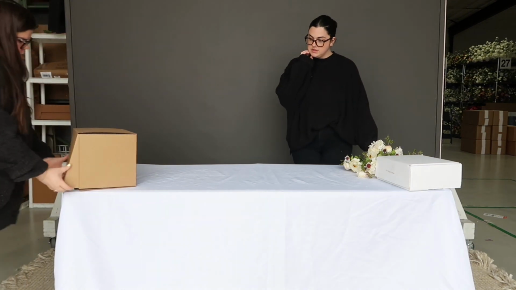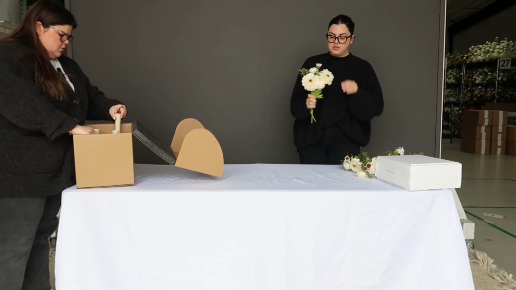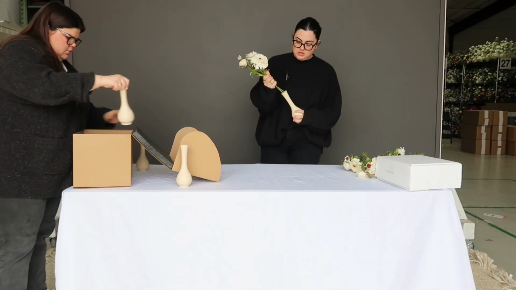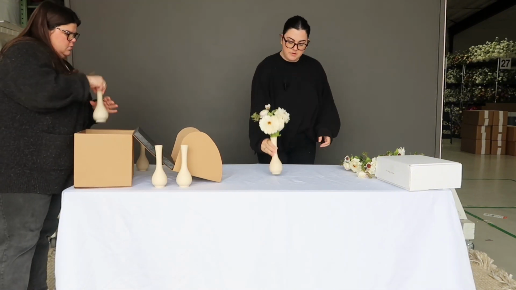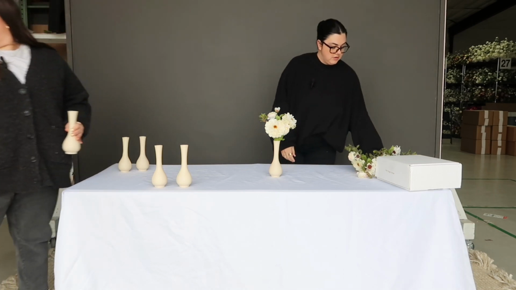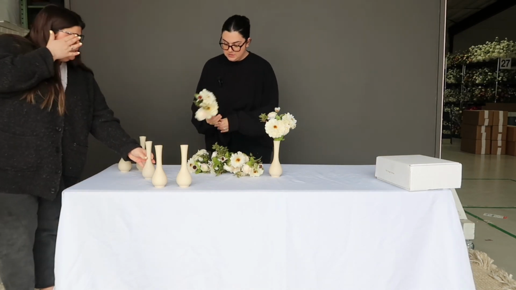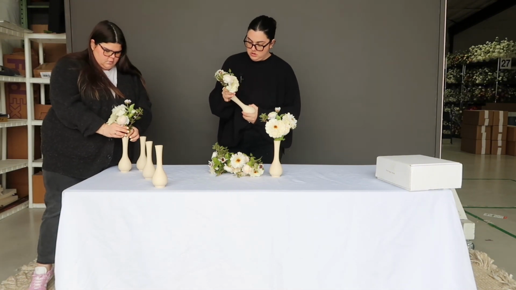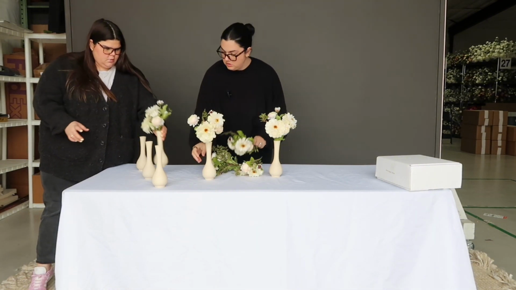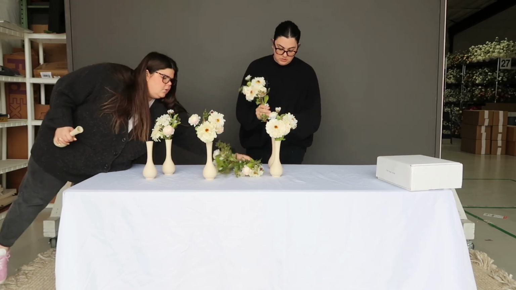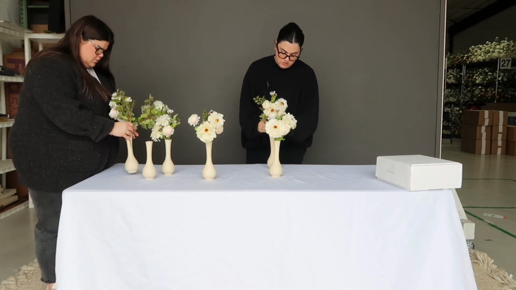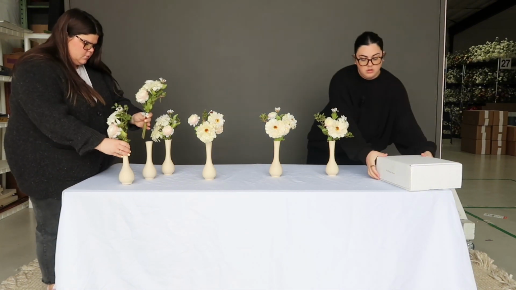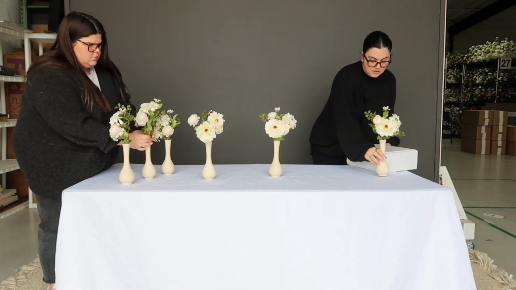Number 6, we're going to do a bud vase look. So we have our posies, which fit really great into our tall beige bud vases. So we're going to just pop the posy into the bud vase. And then we're going to just spread this out along the table.